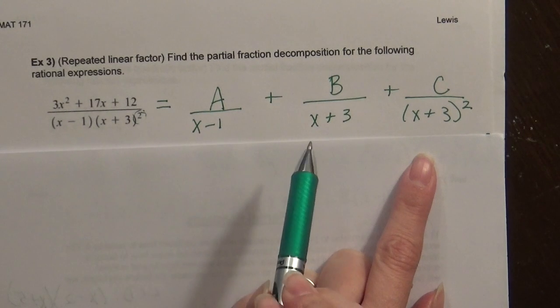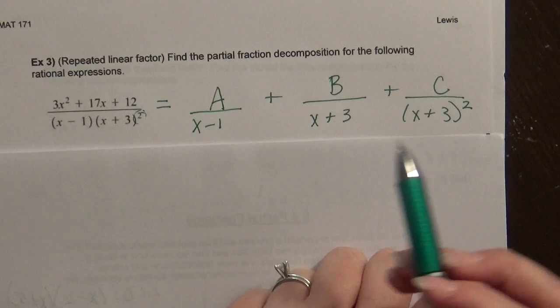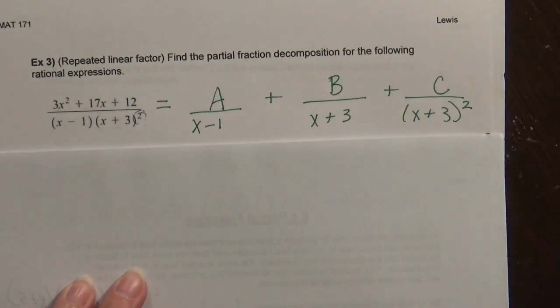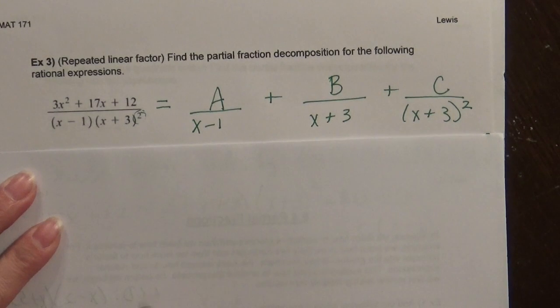Because all of the denominators are linear, meaning they just have x to the first and there's no quadratic, there's no x squared, that means I can just use constants for all of my numerators. So that's not too bad there. We just have this third term down here with the x plus 3 quantity squared.